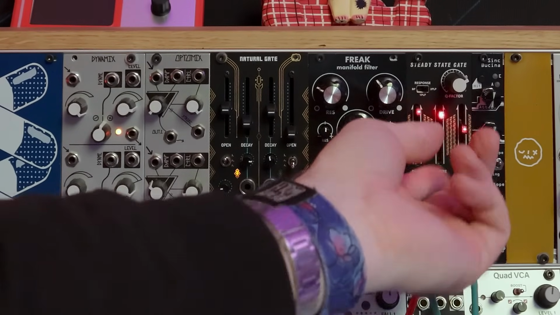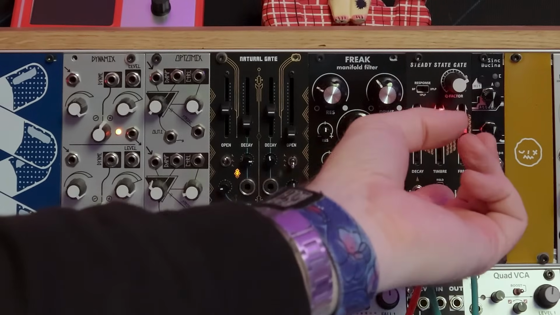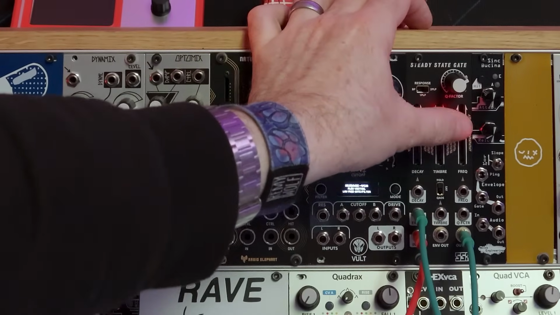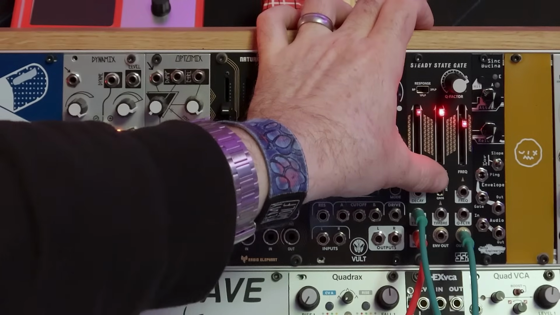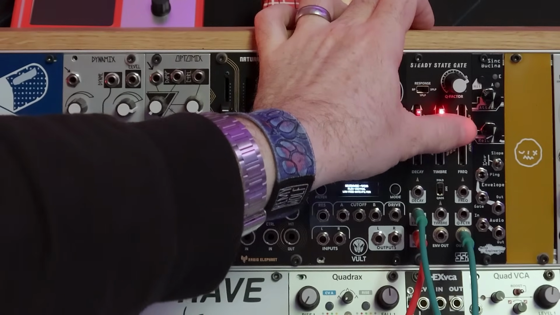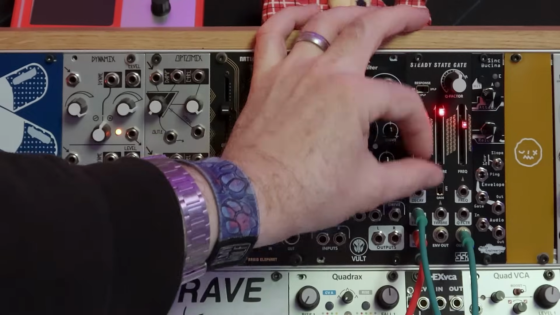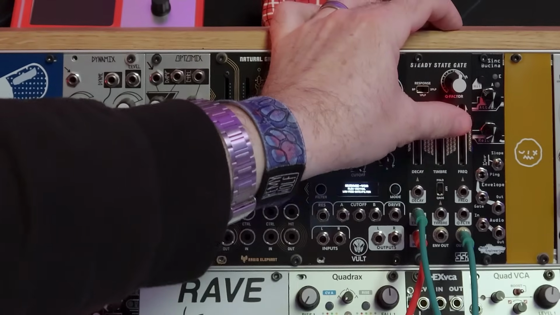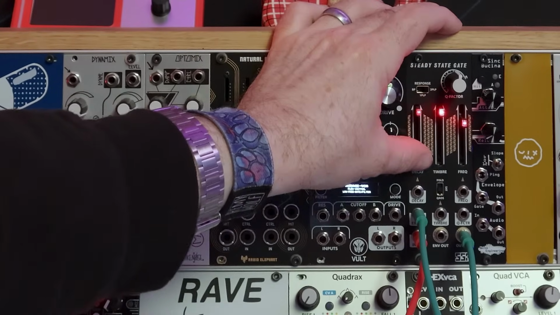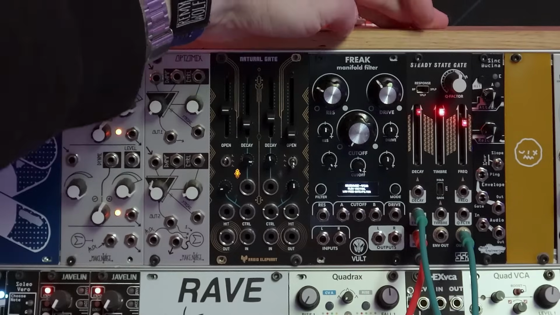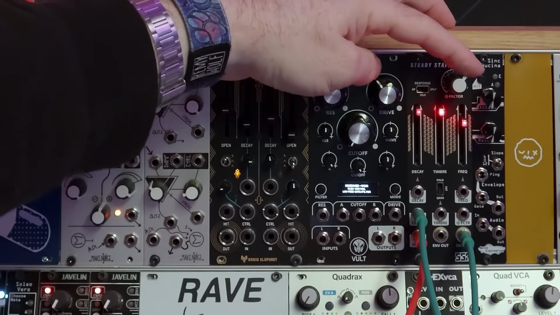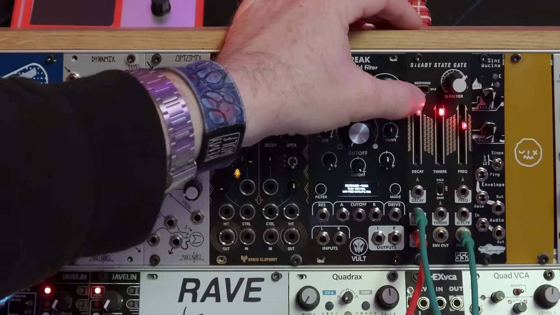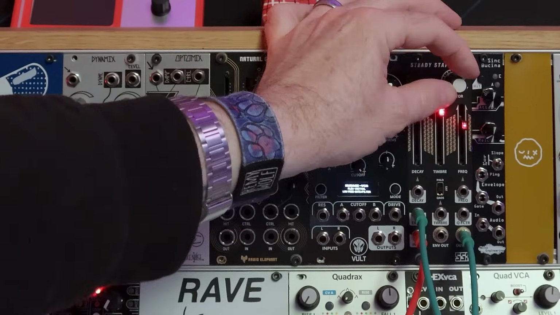Down here, we have some different modes. We have saturation, which is what we've been listening to. We have a wave folder. You hear that? A little wave folder. This is fold. Saturation. And then QoS? Something related to the resonance. So this thing kicks ass.